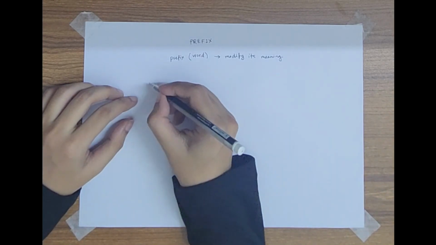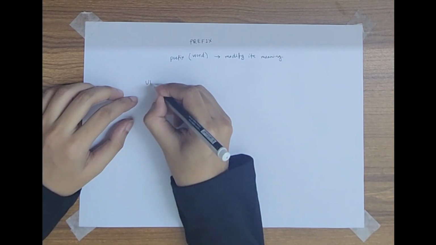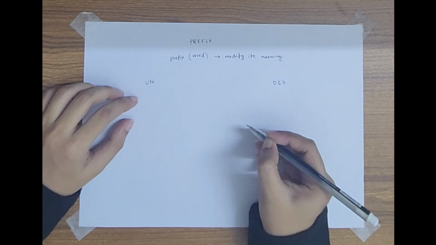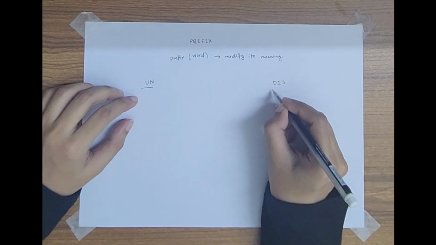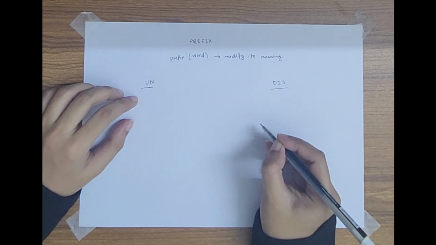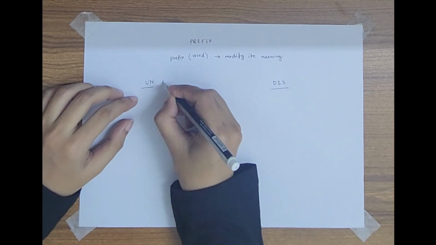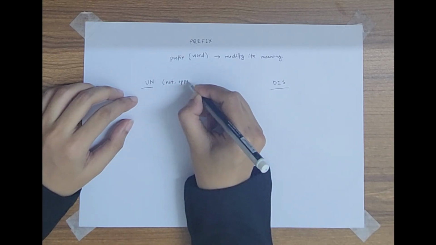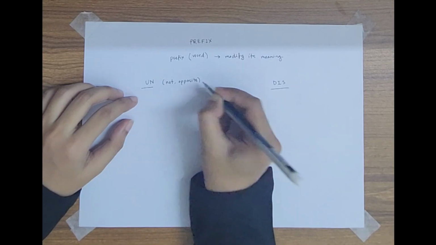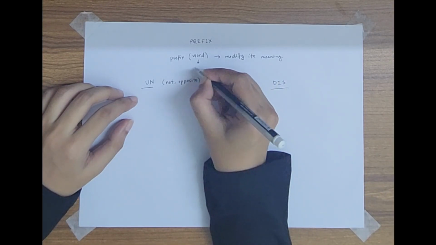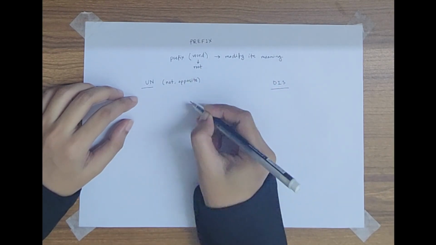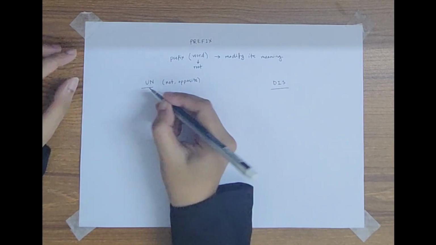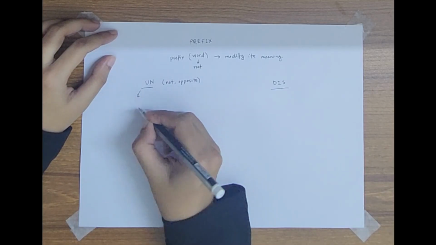Today we are going to focus on the prefixes un and dis. These two can actually be mistaken for one another. So un is used for not or opposite. We call this word the root word, and the un is what's before it. So this is un, used for states.